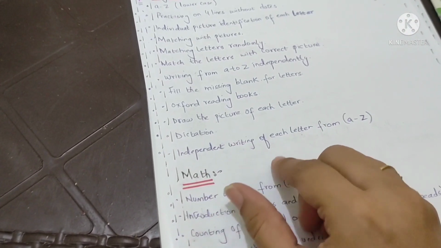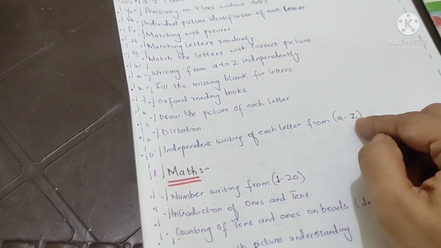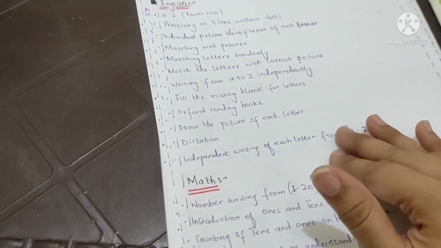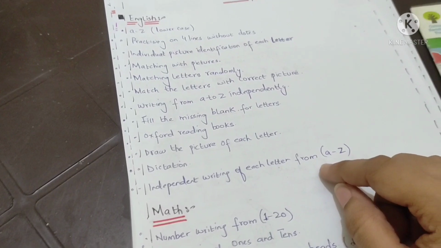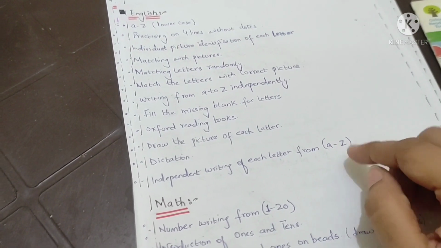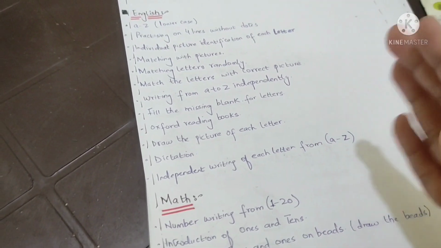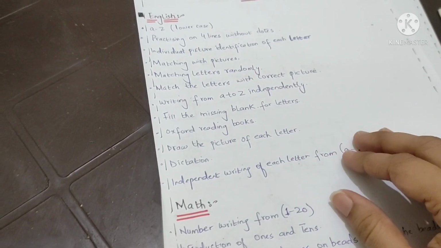Okay, independent writing of each letter from A to Z. So at this point, at the end of this first term, they are independently writing from A to Z, because in the next term they are being introduced to uppercase letters. Okay.